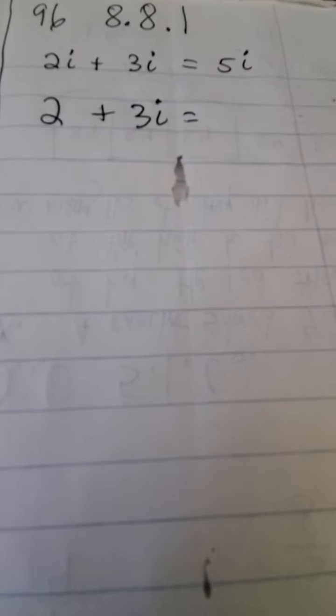What if I have just plain 2 plus 3i? What's that going to equal? Well, that's uncombinable. They're not like terms. So that's just going to equal 2 plus 3i.